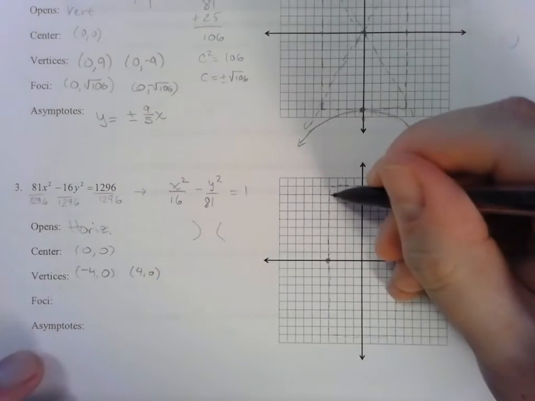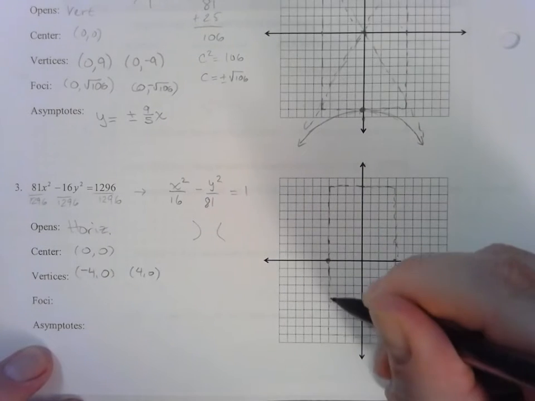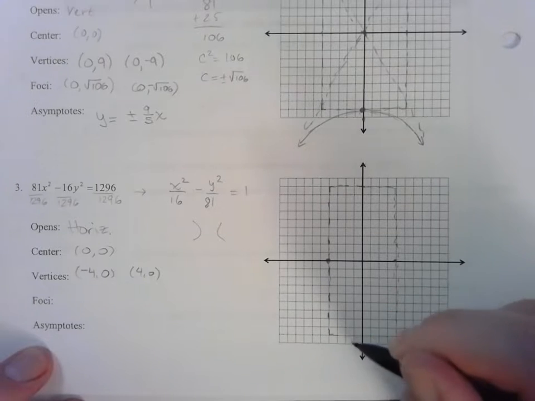So let's do a nice job. Make this rectangle. That rectangle is going to help you find the asymptotes.